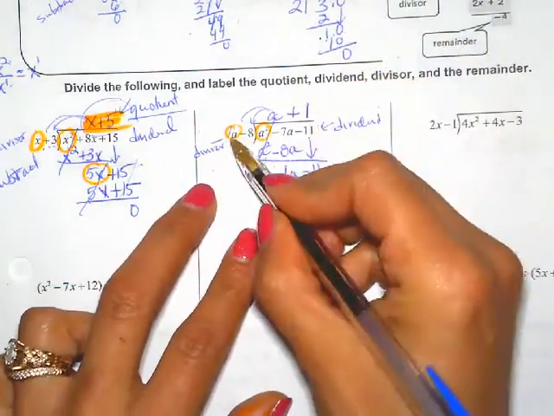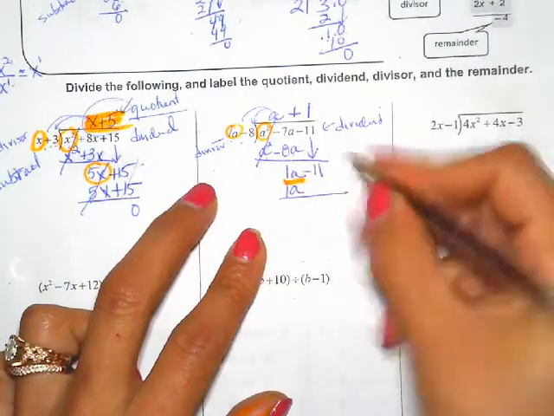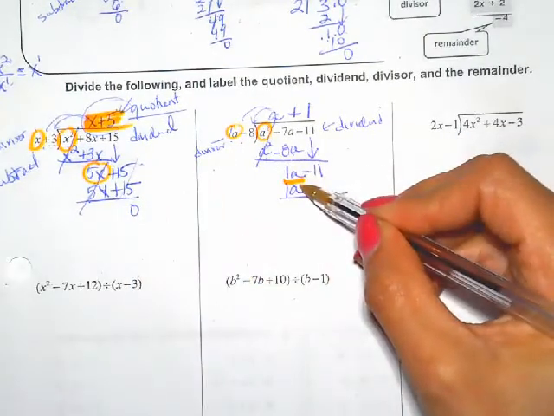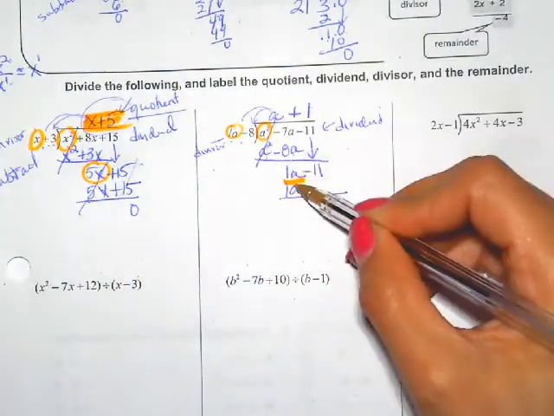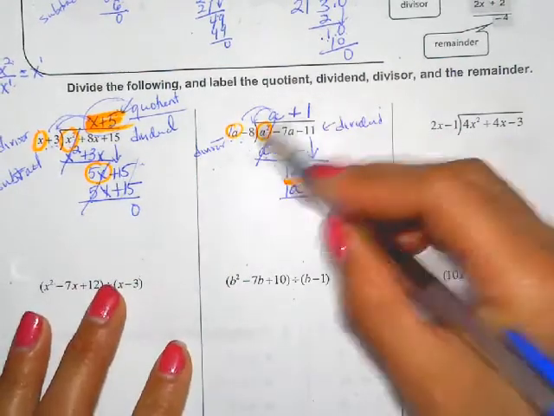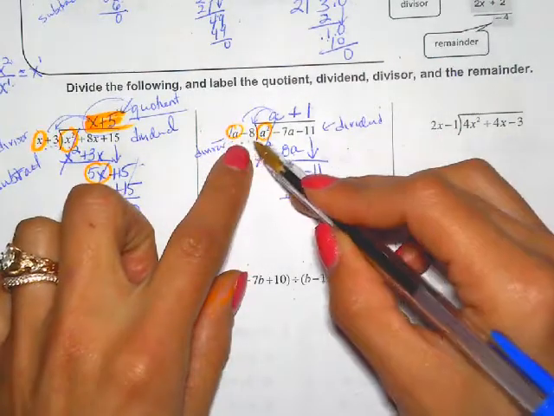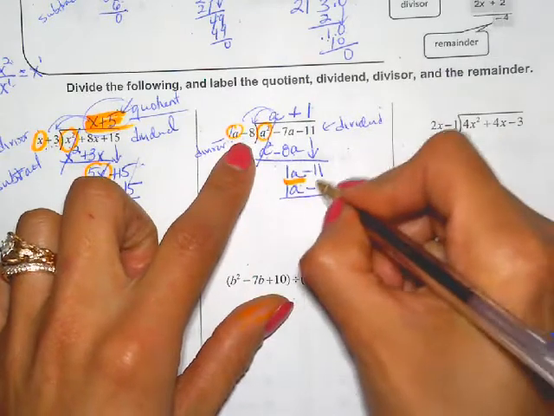1 times 1a is 1a. If these match up, then you're doing the correct step. It is the correct number. 1 times 8, don't forget that it also has to be multiplied by the second one, is negative 8.